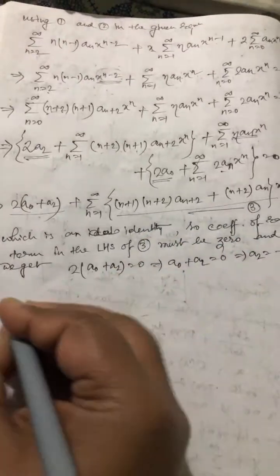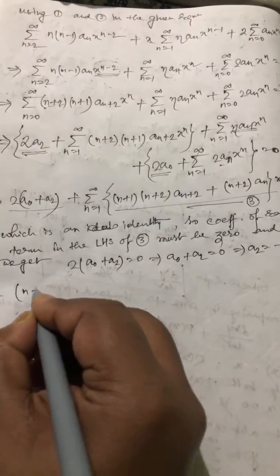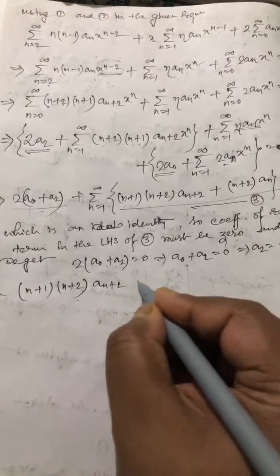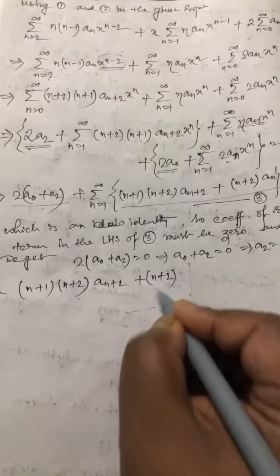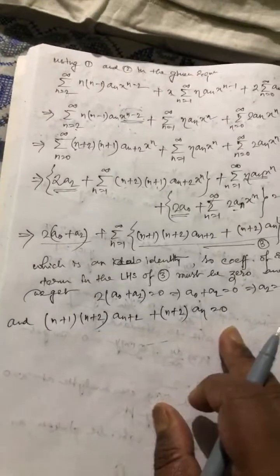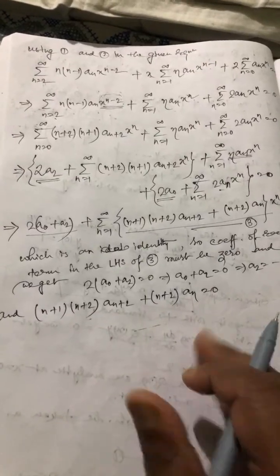Then we have this portion, (n plus 1)(n plus 2) a_(n plus 2) plus (n plus 2) a_n. This relation will help you to identify the recurrence relation.